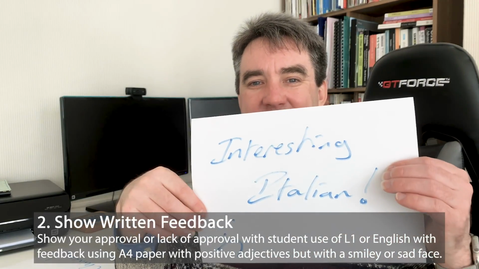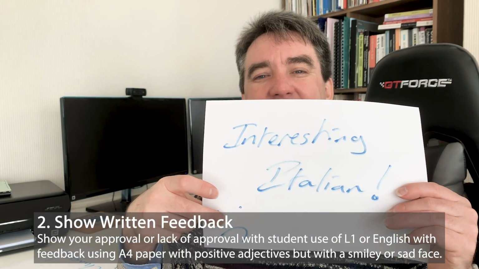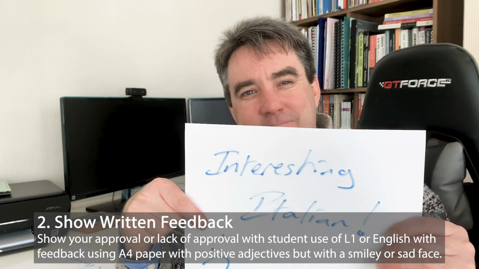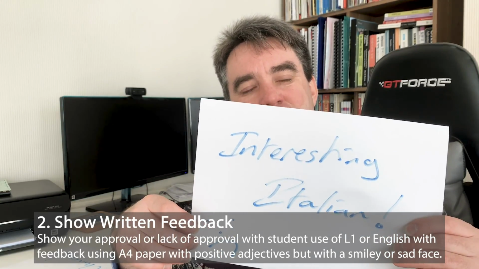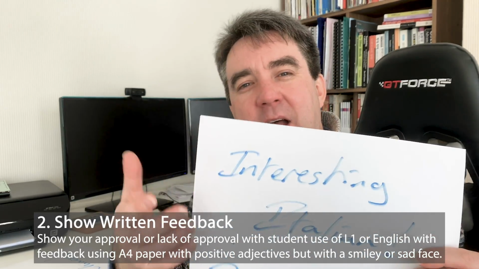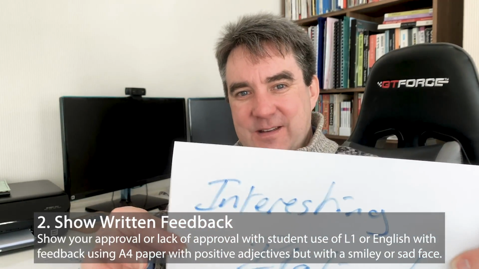Okay, the second tip, if the first tip is not really that effective and you're just looking at the students and not really noticing, again, I wouldn't normally say anything, but I would tend to show them some sort of indication, but obviously with a sad face. So, interest in Italian. Yeah, I would just show it.